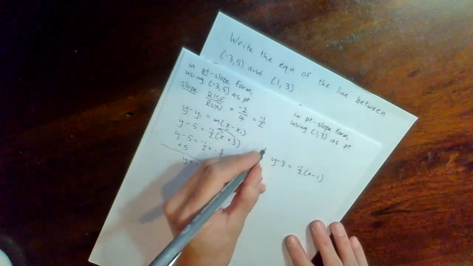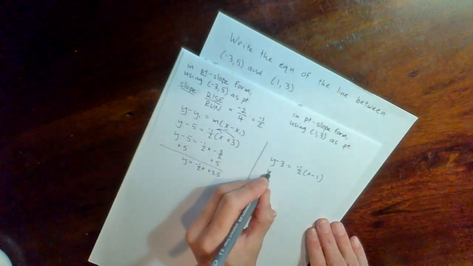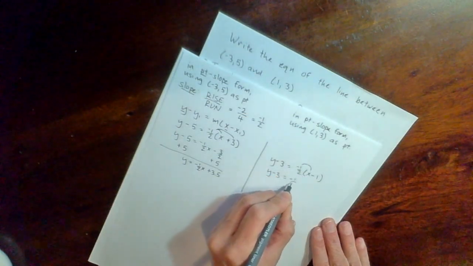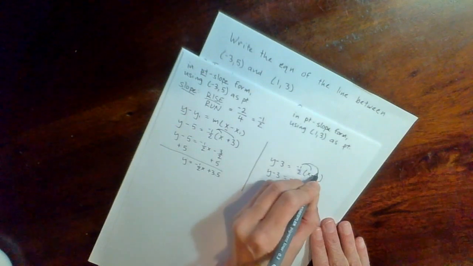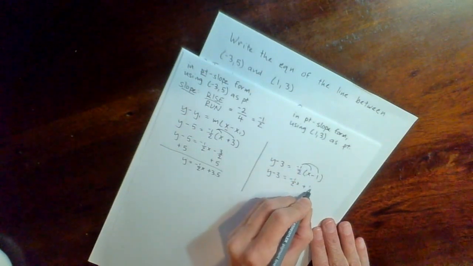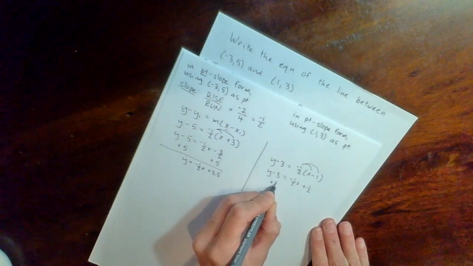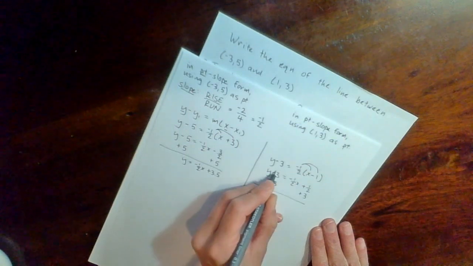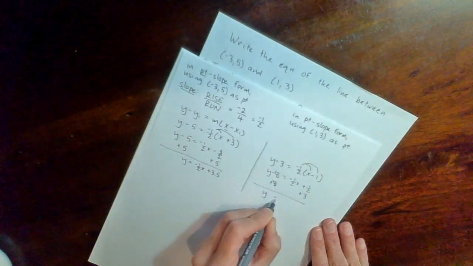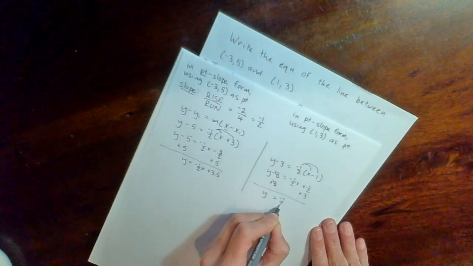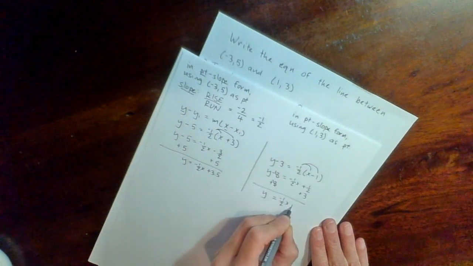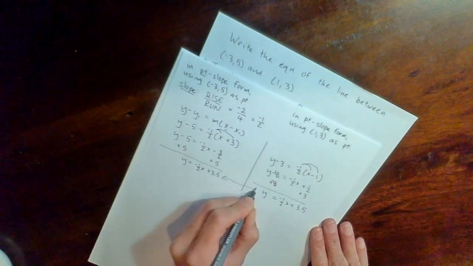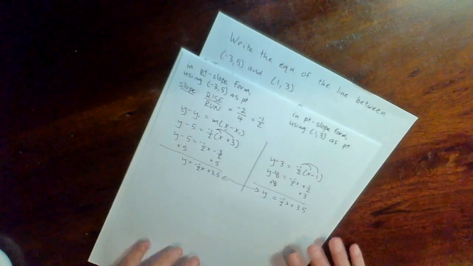Okay, on this equation, we'll do the same thing. We'll distribute the -1/2. And -1/2 times -1 is +1/2. Add 3 to both sides, and lo and behold what I get: -3 plus 3 is nothing, equals -1/2 x plus 1/2 plus 3, that is 3.5. They're the same, so I know that I got the slope correct.